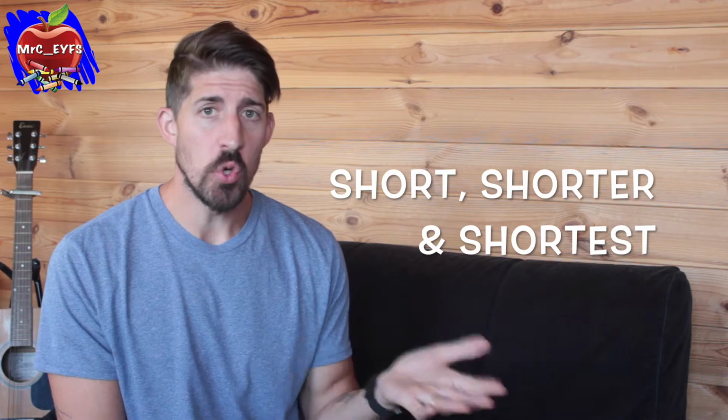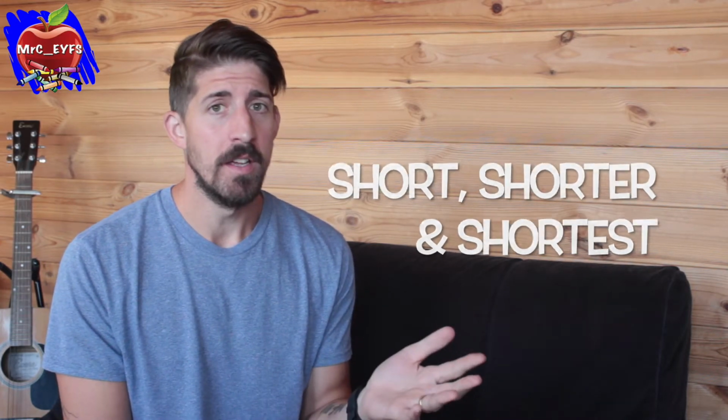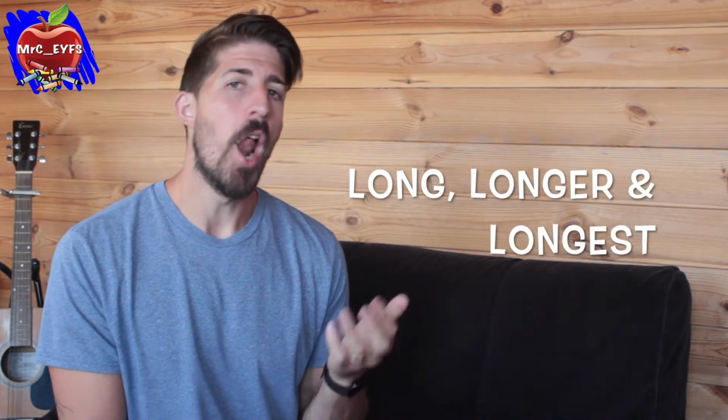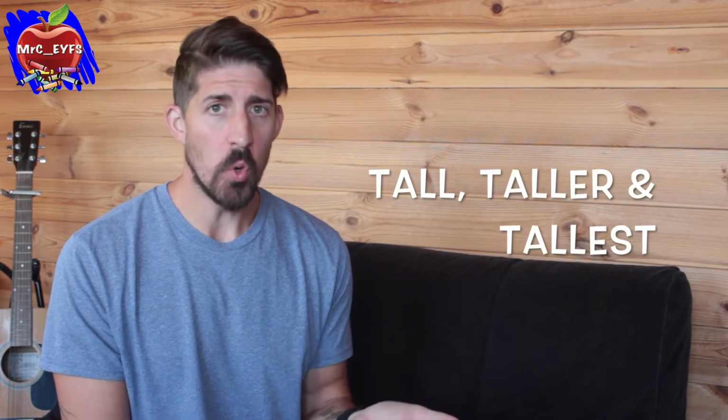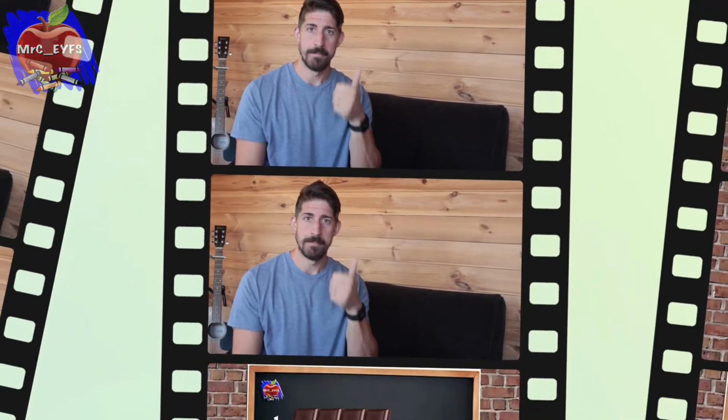Right, so here's a few words that we're going to be using in today's session. We're going to use the words short, shorter and shortest. We're also going to use long, longer and longest, and tall, taller and tallest. To join in today, you don't need lots of counters and number cards and all things like that. Today you just need lots and lots of things from around the home, and you can choose these when you've seen what our challenge is at the end.